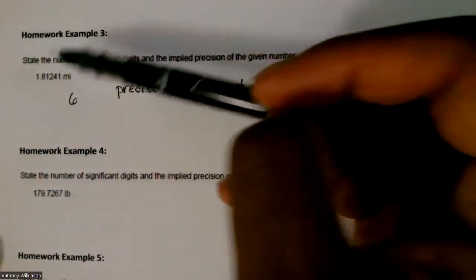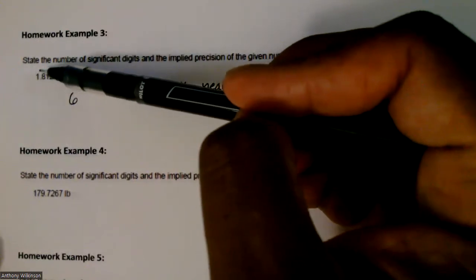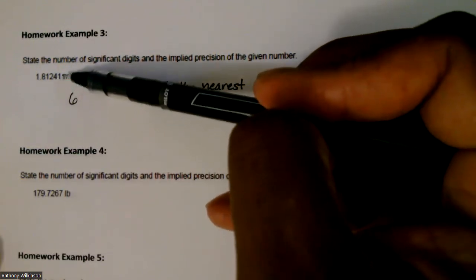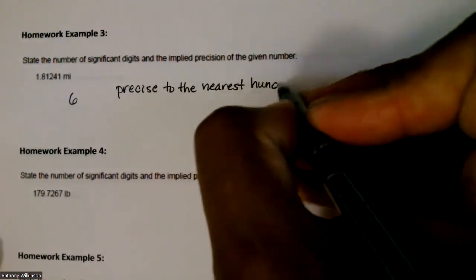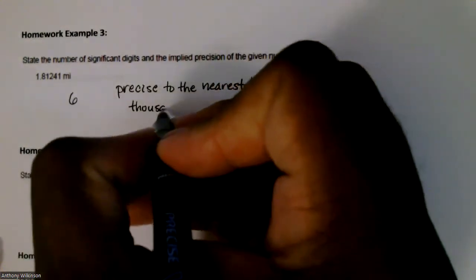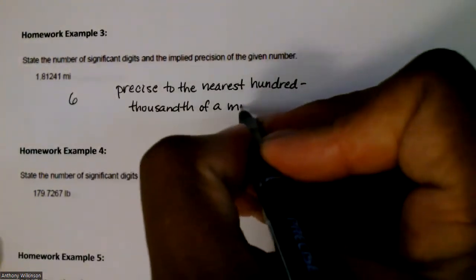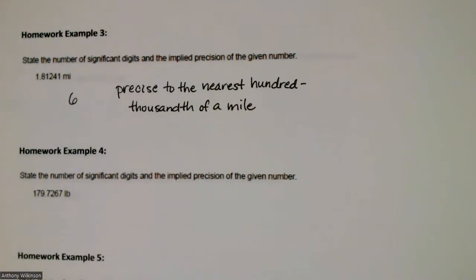Well, in this case, it's going to be precise to the nearest, and we're going to look at the last place value position of the last significant number. So here's a decimal point. This will be tens, hundreds, thousands, 10,000s, 100,000s. This last one is in the 100,000s place. So it's precise to the nearest 100,000th of a mile, because the unit that we're using here in this example is miles.